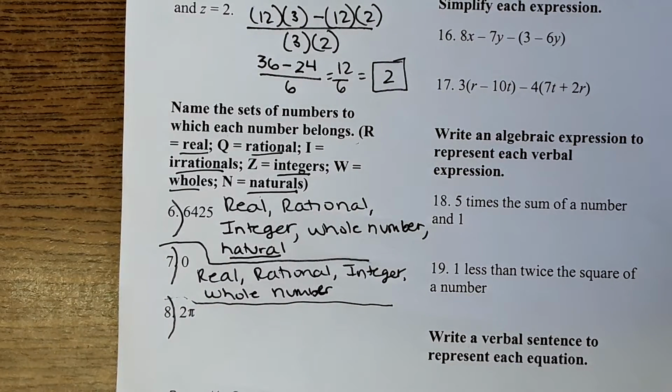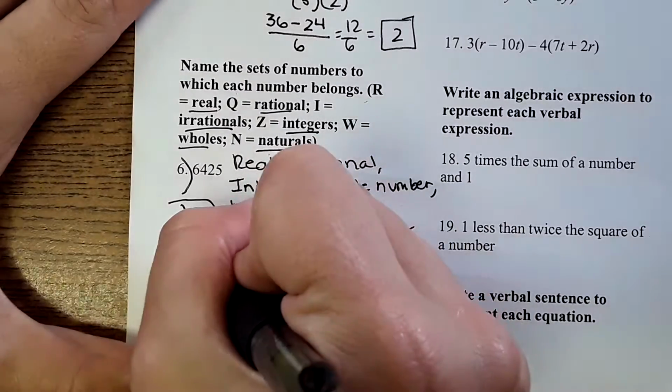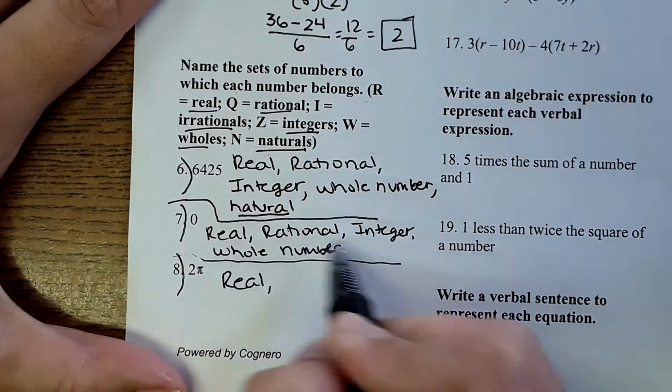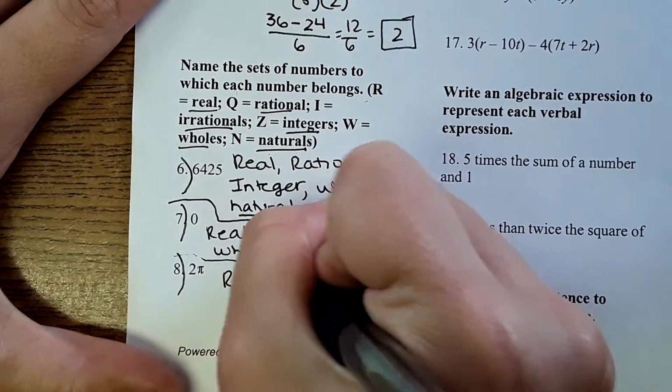And then it's not a natural number because it's 0. And 8, we got pi. So it's in the chart, so it's a real number, but it's none of this stuff. It's irrational.